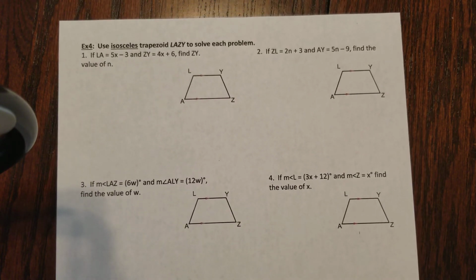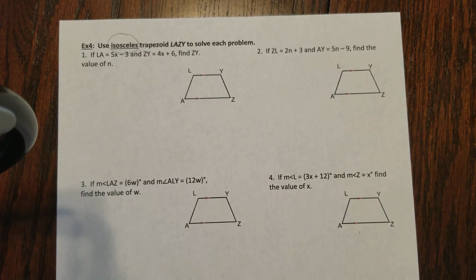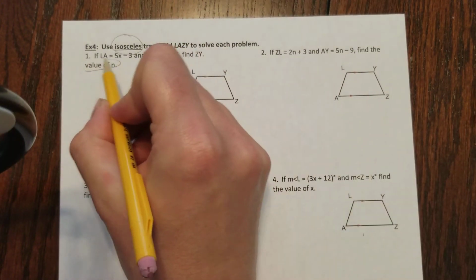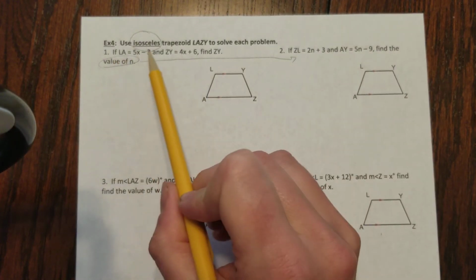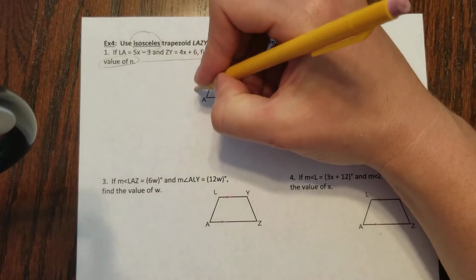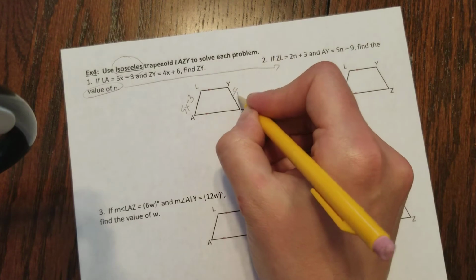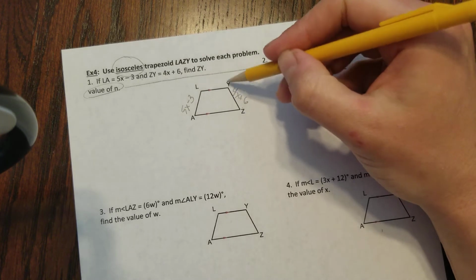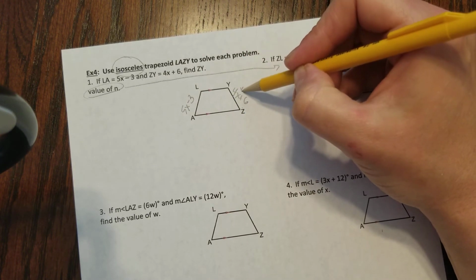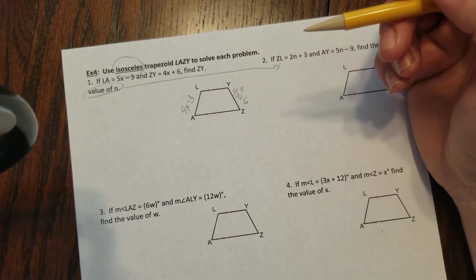All right, so for these ones, what do we know? Use isosceles trapezoid LAZY to solve the problem. So in number 1, if LA is 5x minus 3 and ZY is 4x plus 6, find ZY. So in order for us to find the length of ZY, we need to find x, so we can plug x in and then just figure out how long it is. All right, so how do we do that?